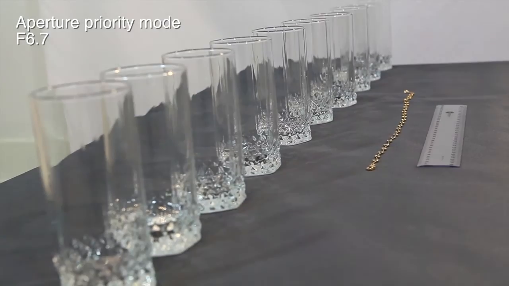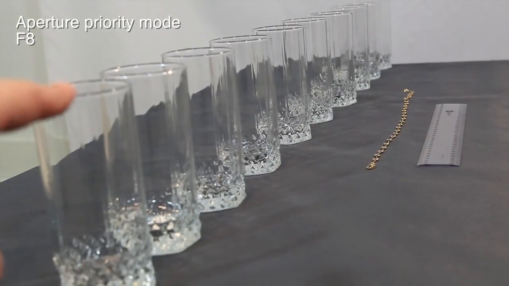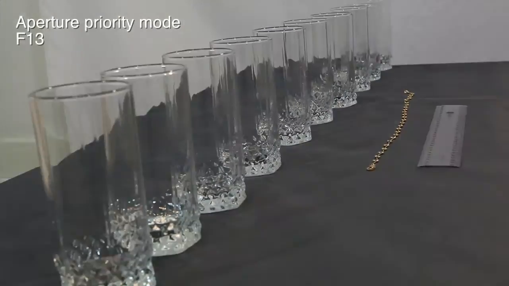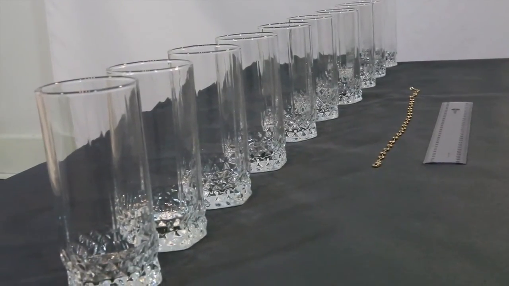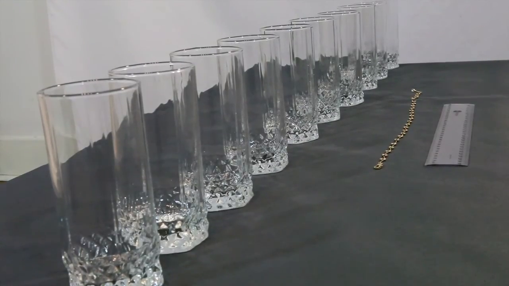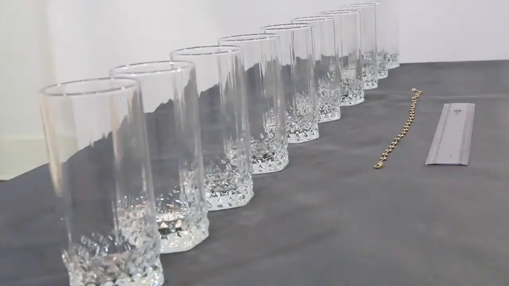5.6, 6.7, 8, and I would like you to notice that the first glass will become more clear. 13, 16, 19, and 22. As you can see, the image does not vary in brightness because the camera compensates the smaller aperture with longer time exposures and with higher ISO. Moving back, so f22, smallest aperture, as you can see, the wide range of the glasses will be in focus and it will be sharper. Moving back, so just to prove the point, the first and the last glass will become blurry.